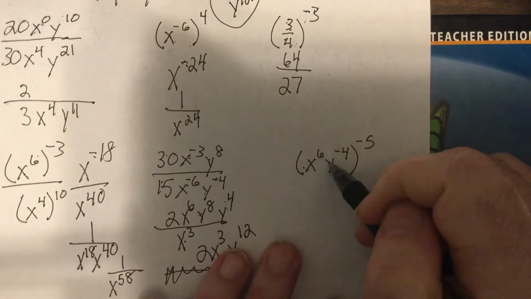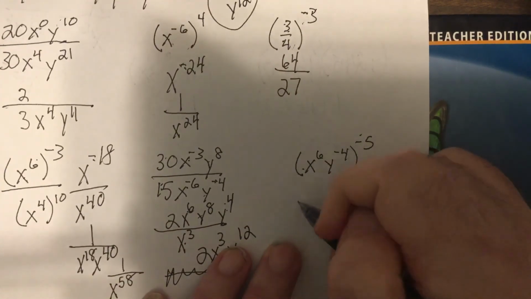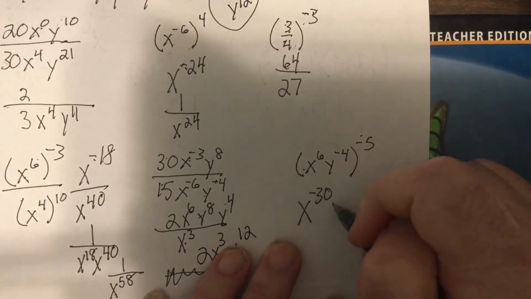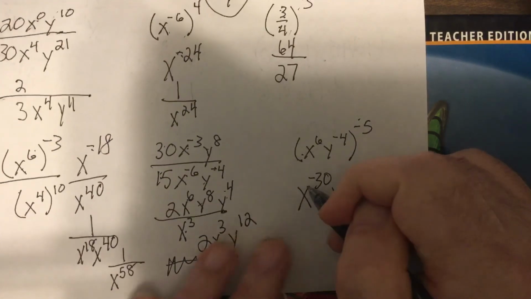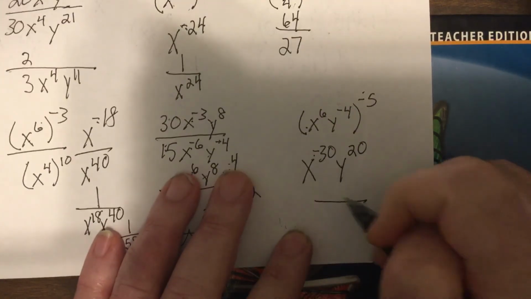This one, oh, a product raised to a power, you raise both to that power, so it'd be x to the negative 30, y to the 20. Negative power, I need to move it. We like to move it.